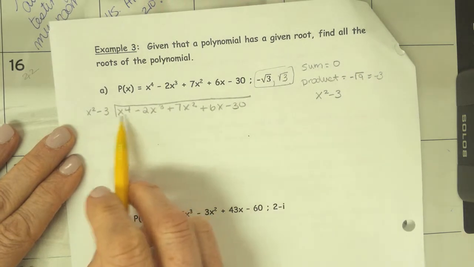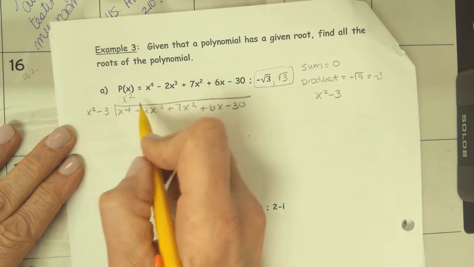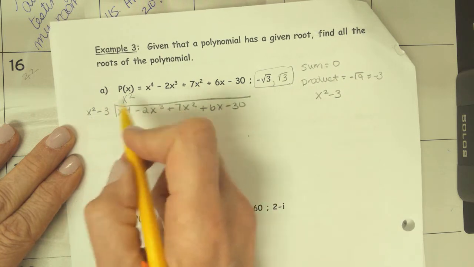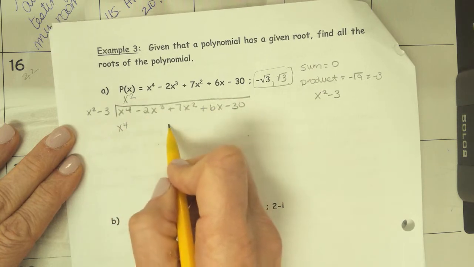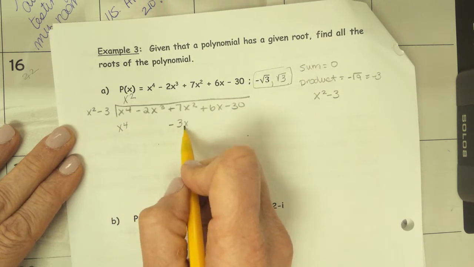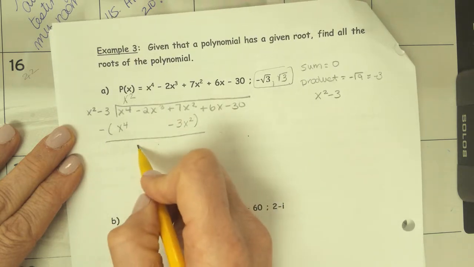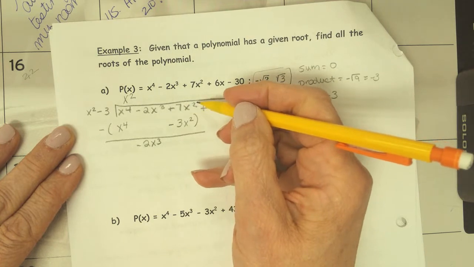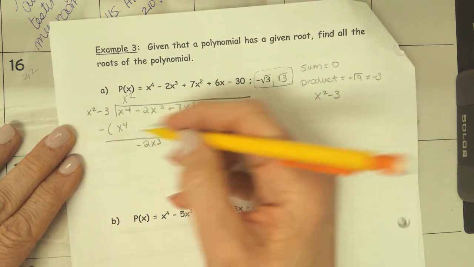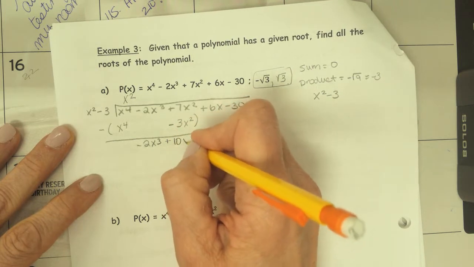So we have x to the fourth divided by x squared is x squared. Then I will multiply x squared by both of those, so I get x to the fourth minus 3x squared. So remember, we're going to put it underneath like terms. I'll subtract. This gets brought down. 7x squared minus a negative 3x squared is 10x squared.